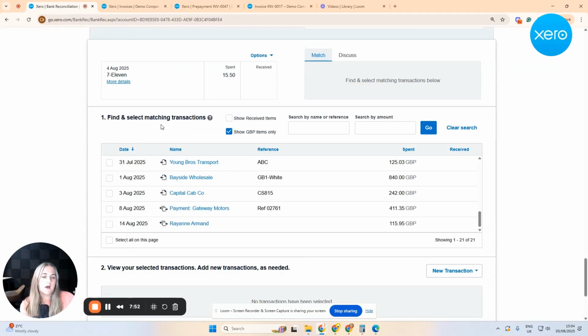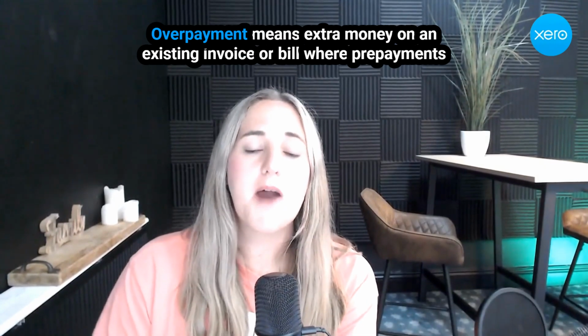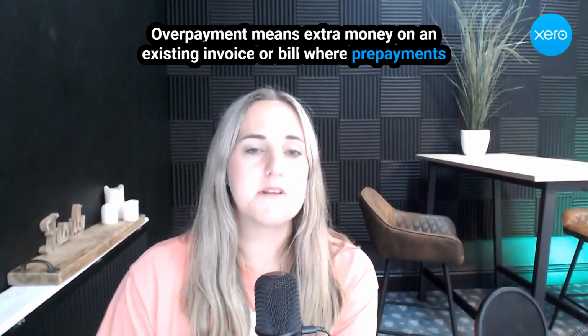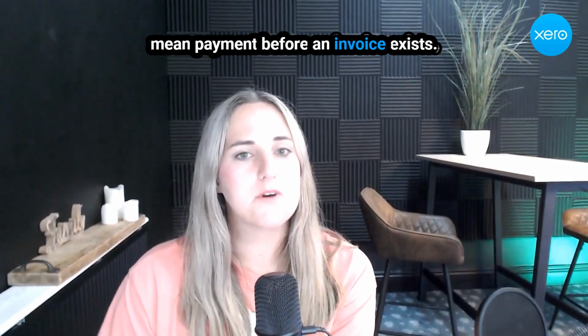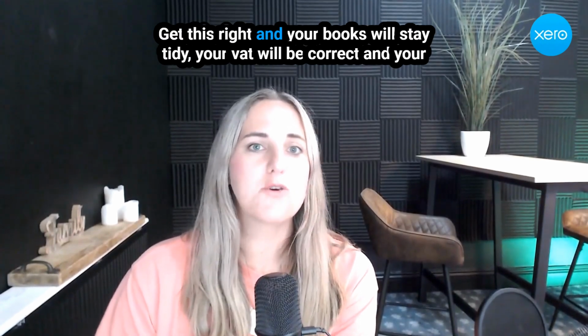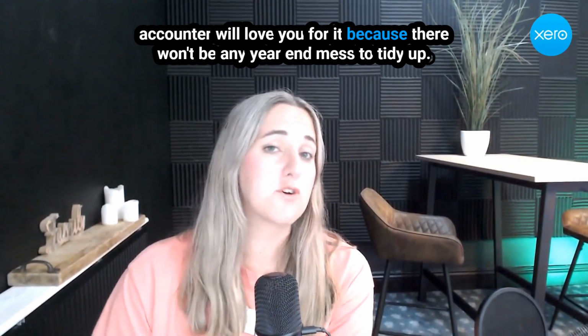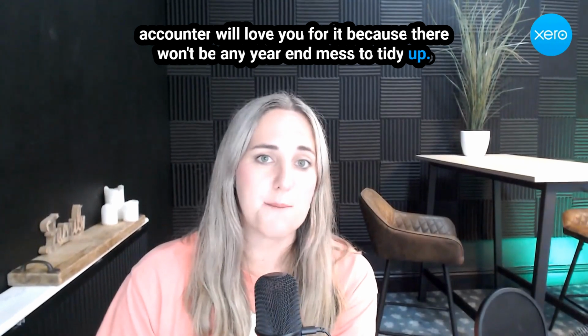Okay. So that's everything you need to know with overpayments and prepayments from a high level, and hopefully that has helped you to clear up any confusion that you've had around overpayments versus prepayments, how to do it, when it should be done. So a quick recap. Overpayment means extra money on an existing invoice or bill, where prepayments mean payment before an invoice exists. Get this right and your books will stay tidy, your VAT will be correct, and your accountant will love you for it, because there won't be any year-end mess to tidy up.